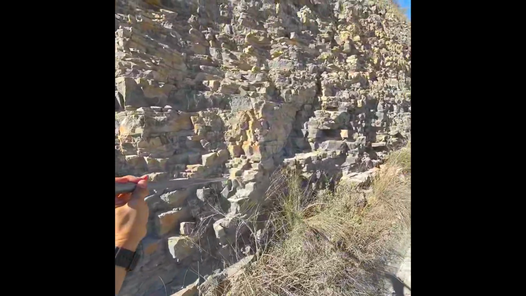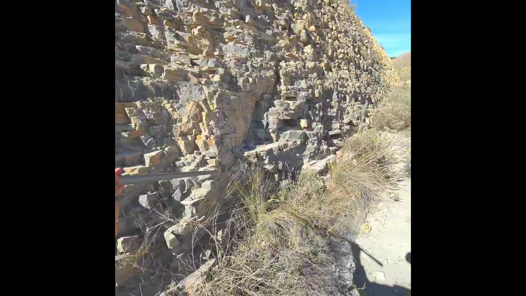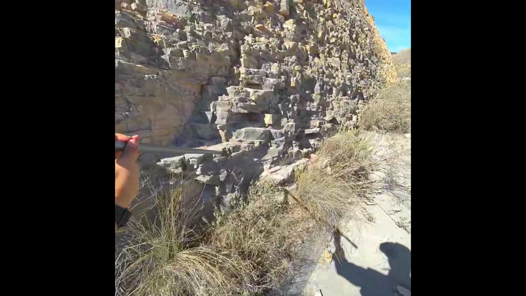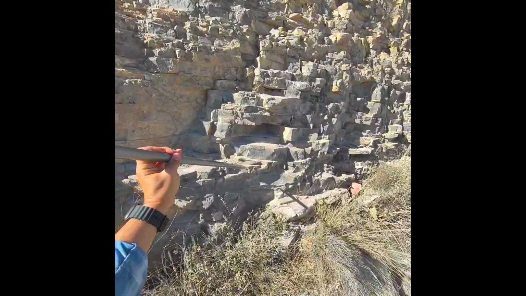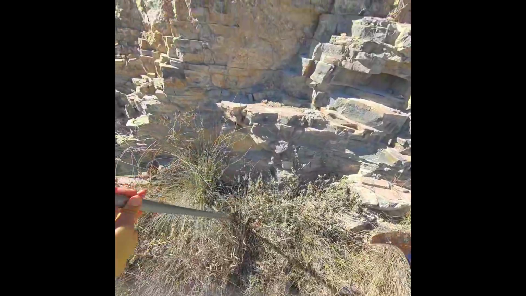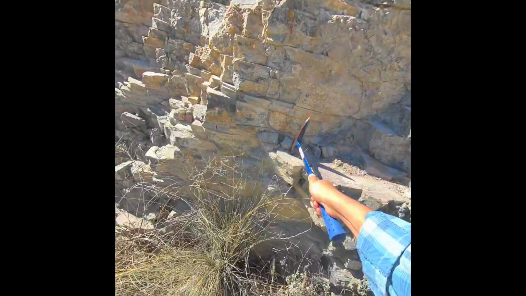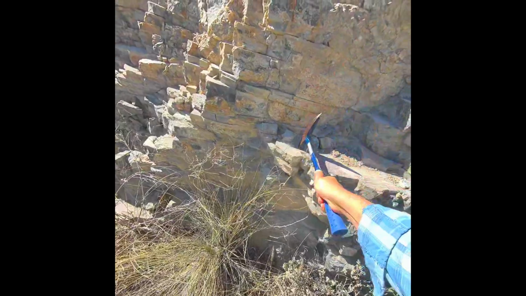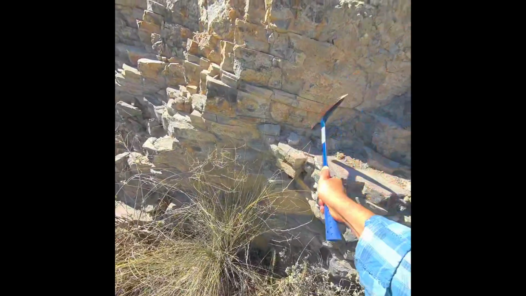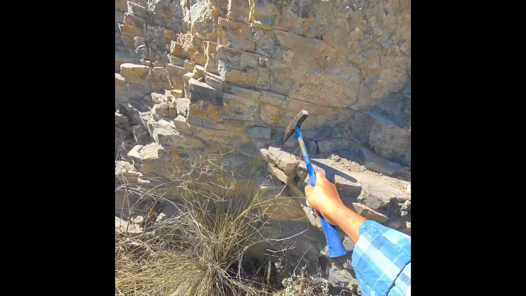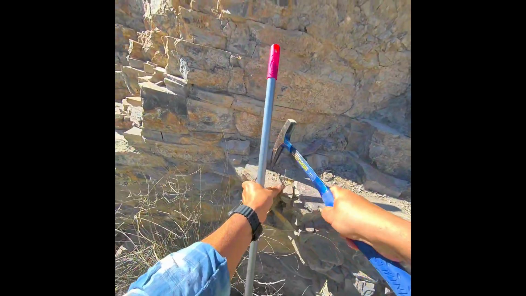As you see here, in some places it can be a little bit brittle, and you can follow the strata all the way to here. So we are going to be collecting our sample right here. This is going to be our next sample.